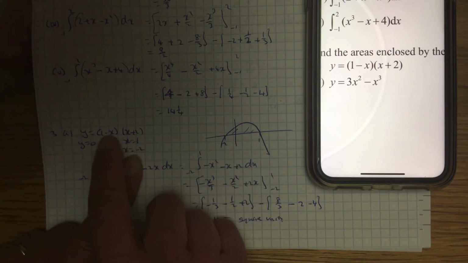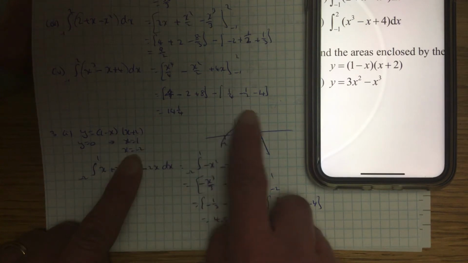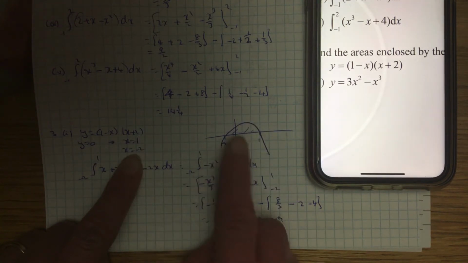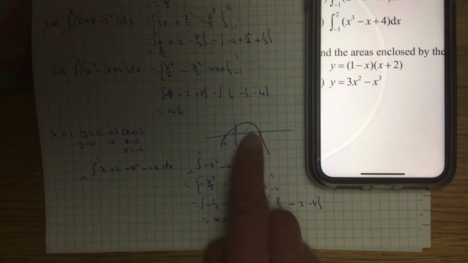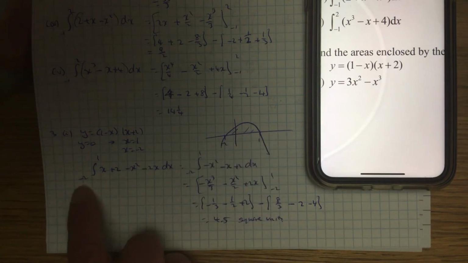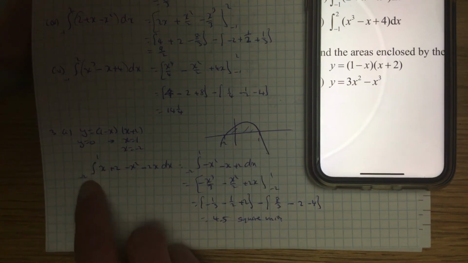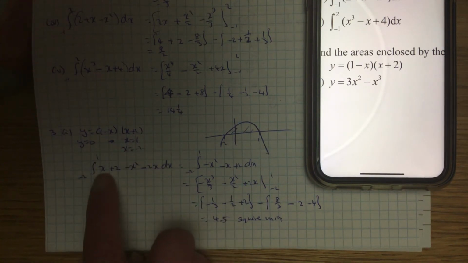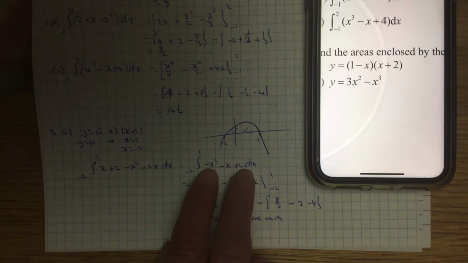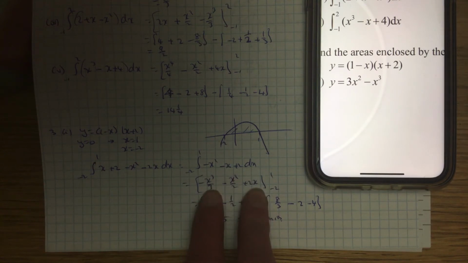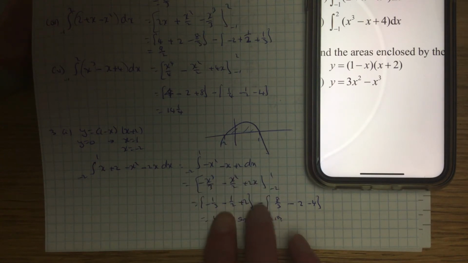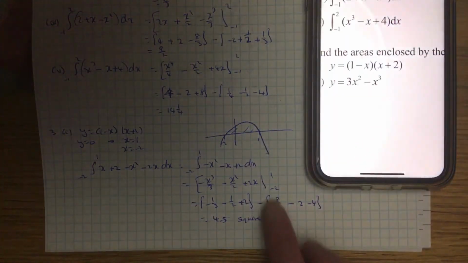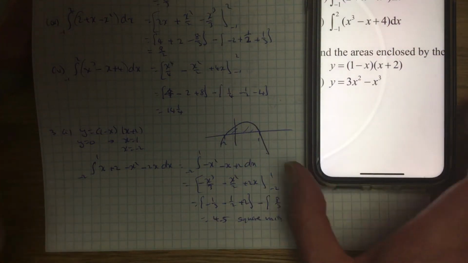And if you look at your wee graph, it's a minus x squared graph, so it's an upside down one. Now, I'm going to integrate the curve between minus 2 and 1. Make sure you have those the right way around. I can't integrate those at the minute because they're not multiplied out. So multiply out your brackets, tidy it up, do your integration, sub in your 1, and then take away, sub in your minus 2. And that gives me 4.5 squared units.